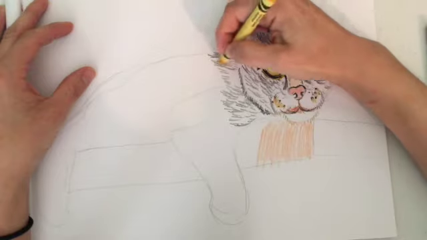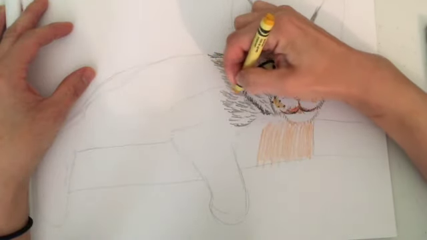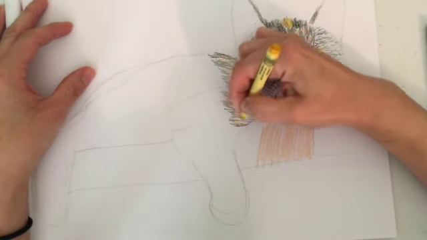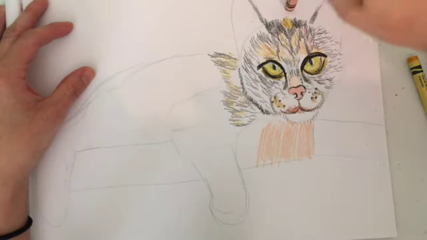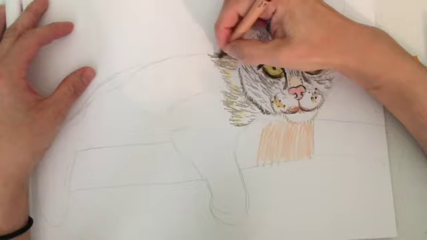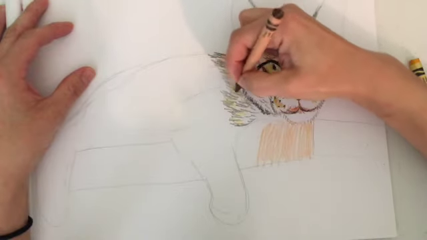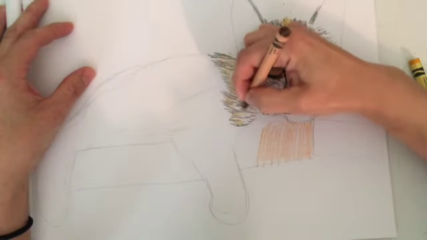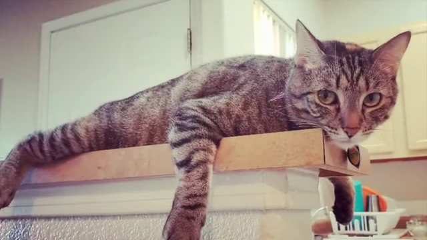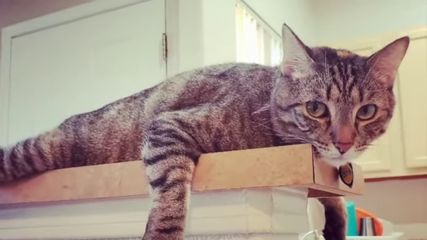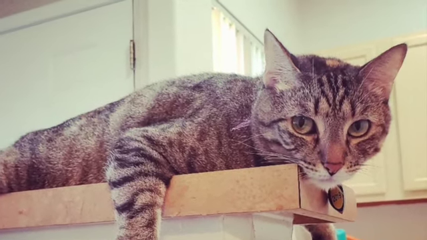So I've got those bigger lines in, and now I'm going to go ahead and work in some more color in Petunia's fur. So she has some gold in her fur. And I'm going to go ahead and add a little bit of brown. And I'm on my way toward creating a nice picture of Petunia's furry texture.